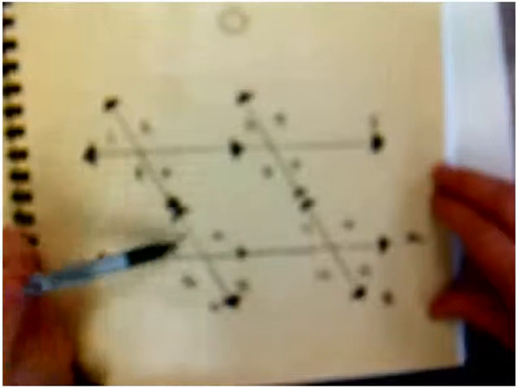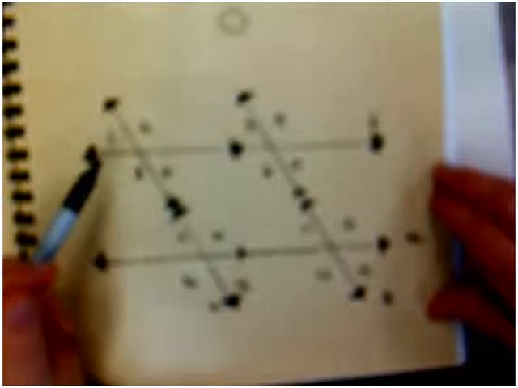Then our interiors, starting at the left, we have 8, 7, 6, 5, 12, 11, and 10, 9. I'm going kind of clockwise on the interior. Those are interior because they're on the inside of our lines being transversed. Now, our corresponding angles, those would be the ones that we have an exterior and an interior on the same side of a transversal, different vertices.